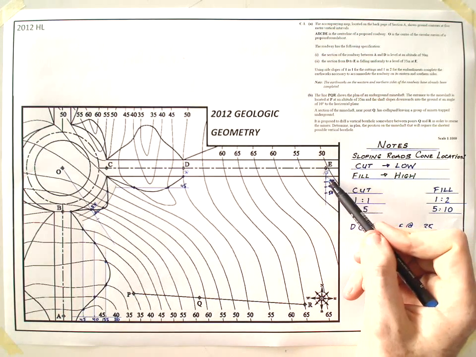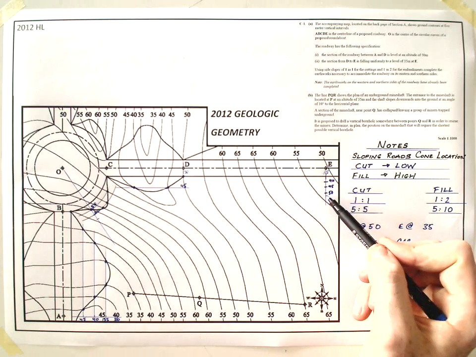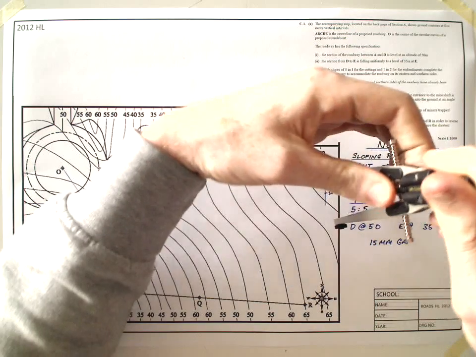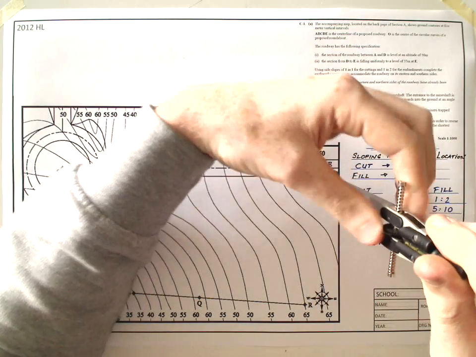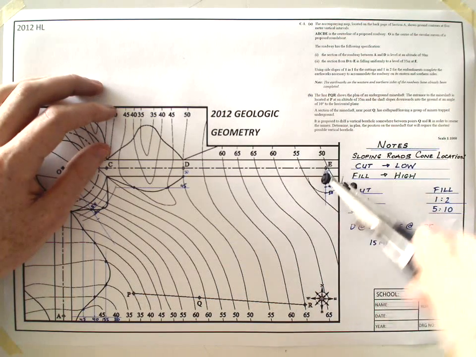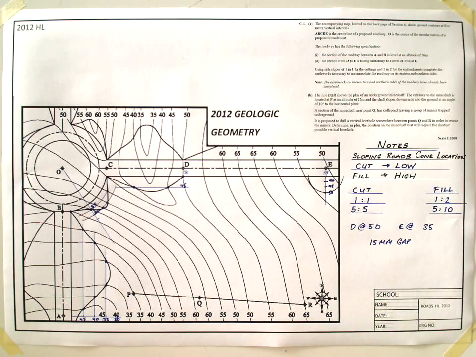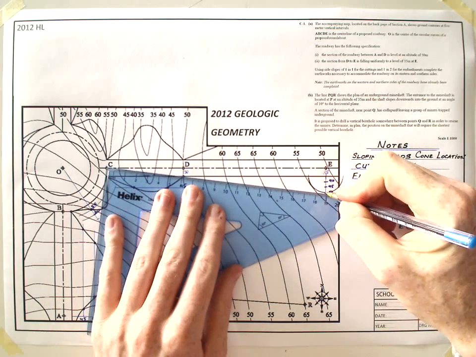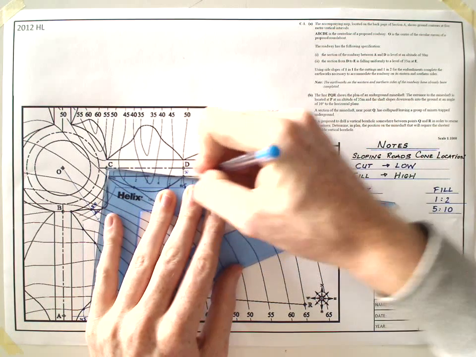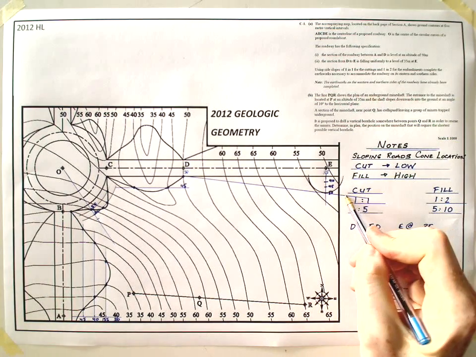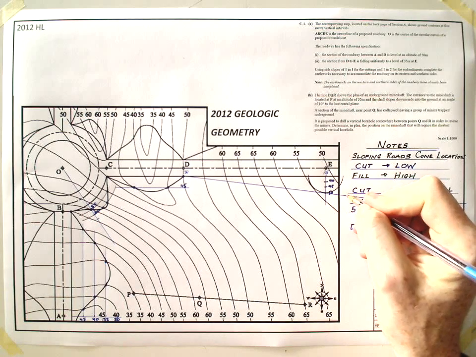Or alternatively, what I can do is I can measure out a series of 5, 5 and 5, and that will bring me to there to 50. So what I can do now, I have the radius now for my cone, and I'm going to draw in my cone. I join that back to D. So that line there, that line represents 50.